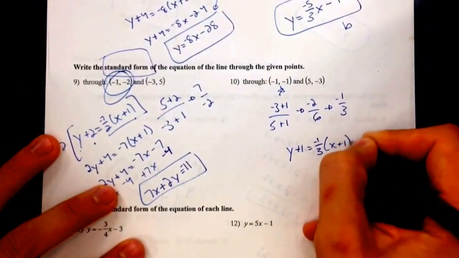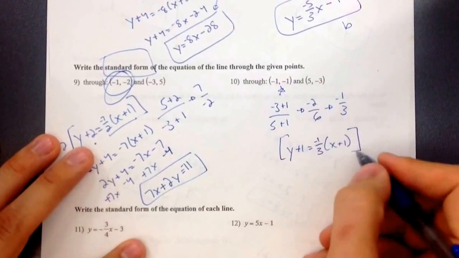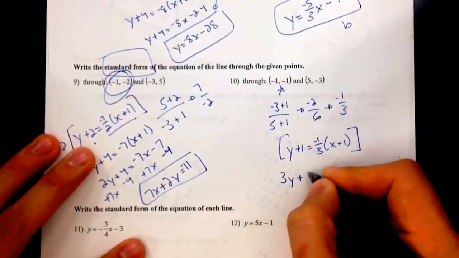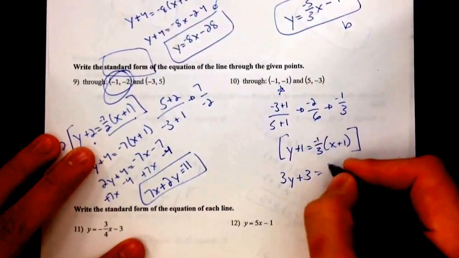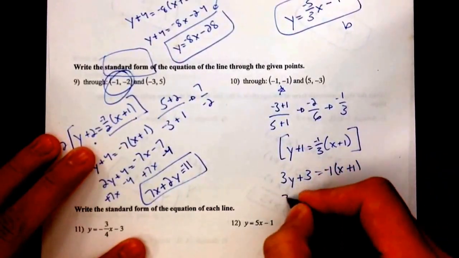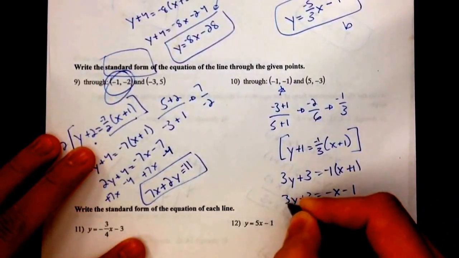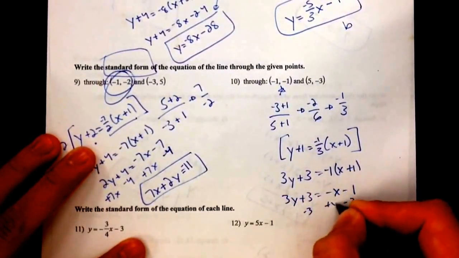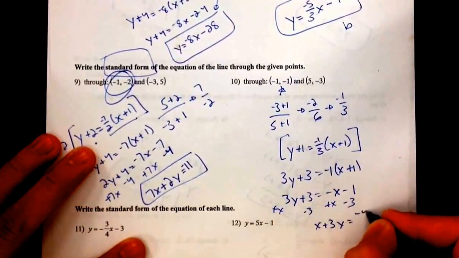X minus negative 1. I'm going to take and clear my fraction right at the beginning. Again, it only gets hit to each term. So the y is a term, the 1 is a term, the 1/3 x plus 1 is a term. So I've got 3y plus 3 is equal to negative x minus 1. I'm going to add the x. I'm going to pull the 3. And I will get x plus 3y is equal to negative 4.